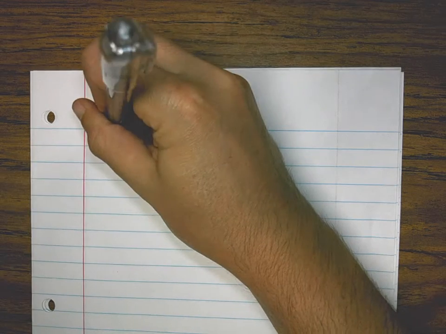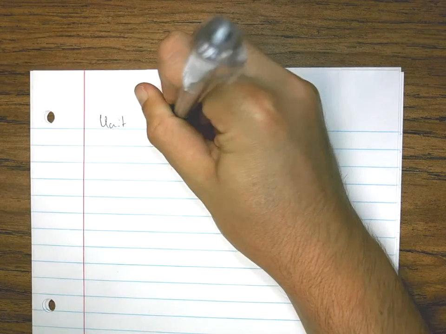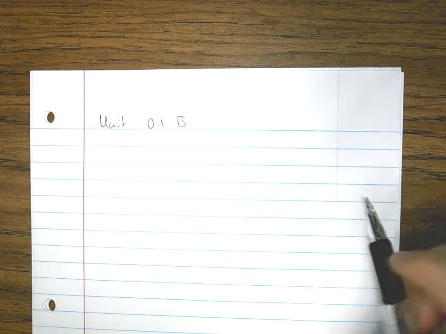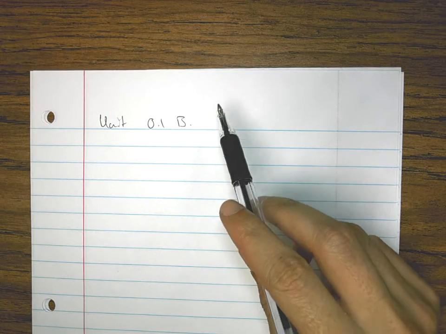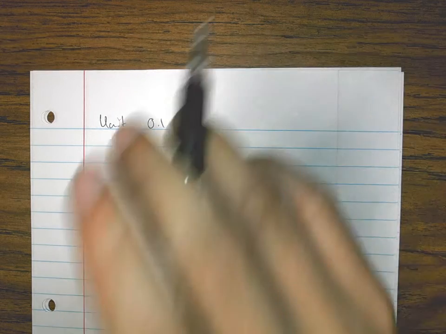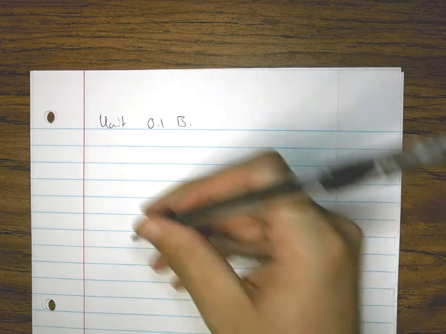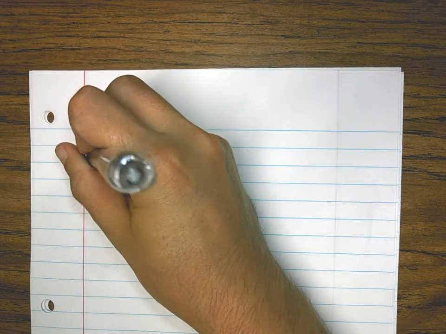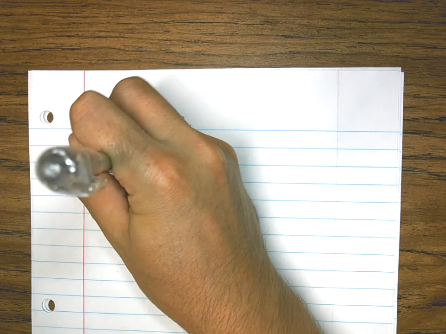Okay, this is unit 0.1b, just continuing on a little bit. So in 0.1b, we talked about linear being a straight line, discrete, and whatnot, but we're going to move on a little bit more. First, we're going to talk about symmetry. First, we have this thing called horizontal symmetry.